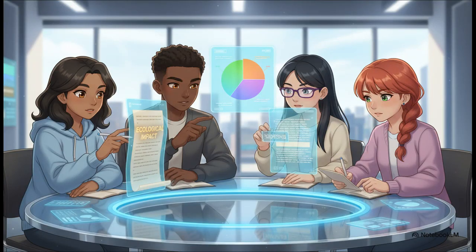The tasks here really make you put things together. This could be answering comprehension questions after you read a passage, writing short answers, or doing what's called information transfer, like reading a graph and then explaining what it means in your own words.